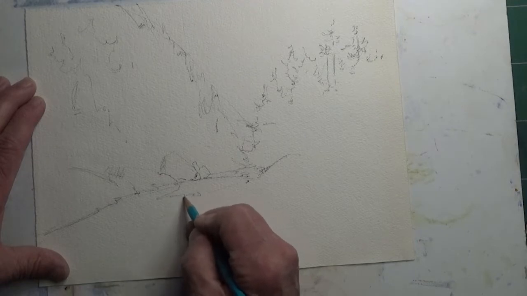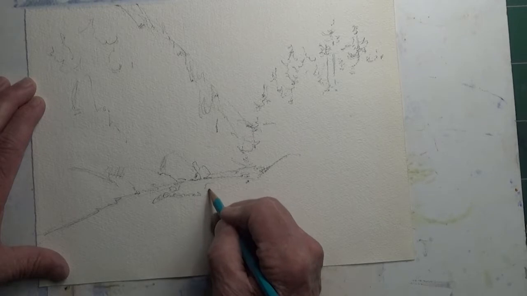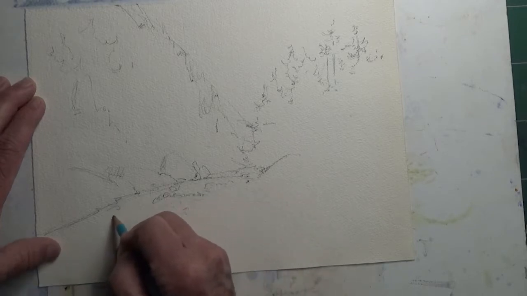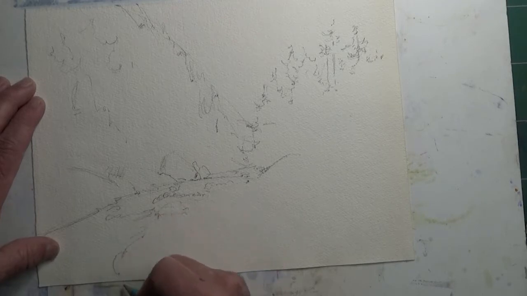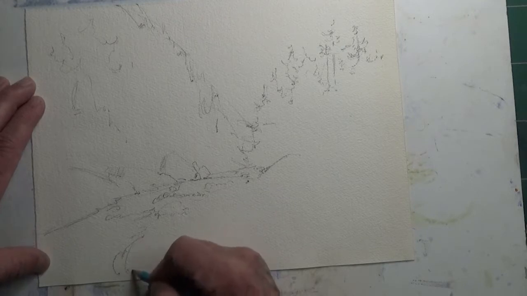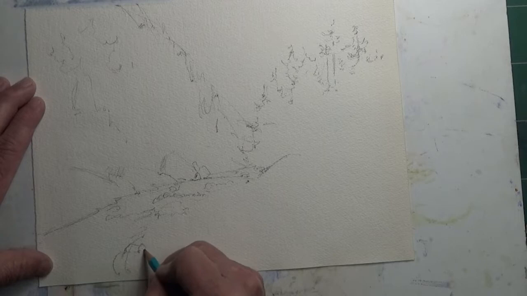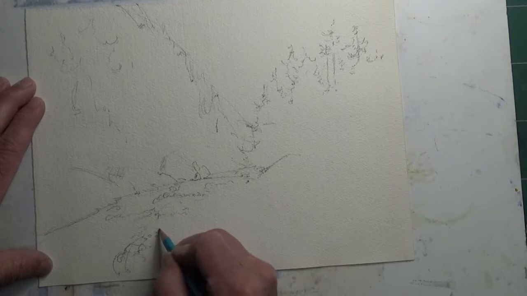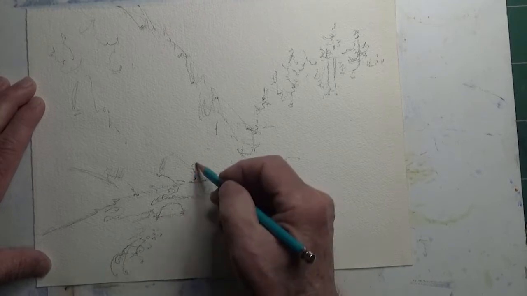This is coming down. There's a rapid in here, a water rapid. Water coming down in this area here. And we'll make this round. Let's see, we'll put some rocks. Maybe put a big rock right here.